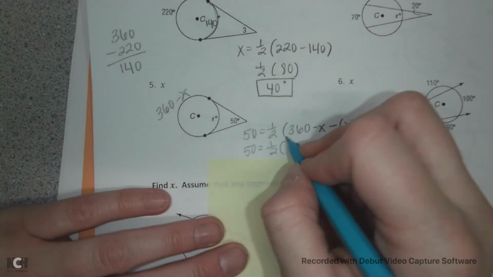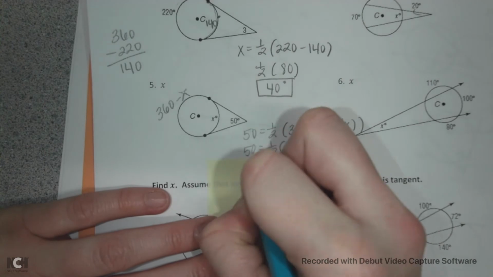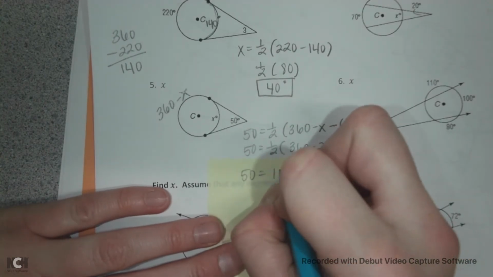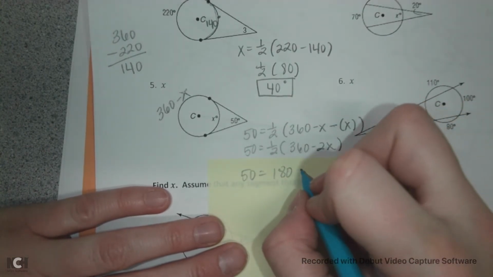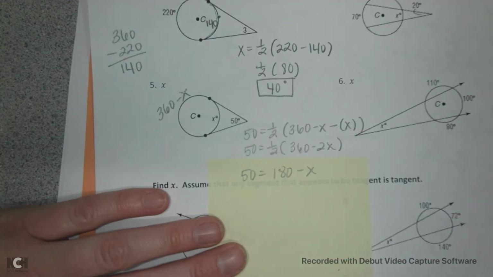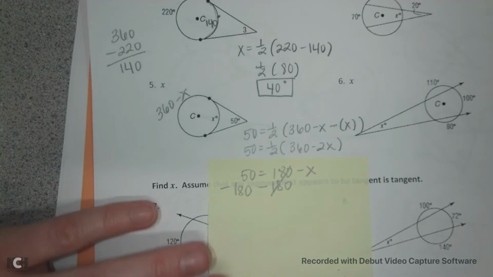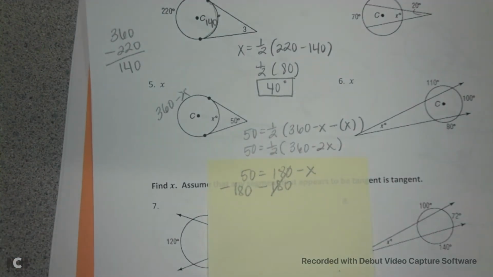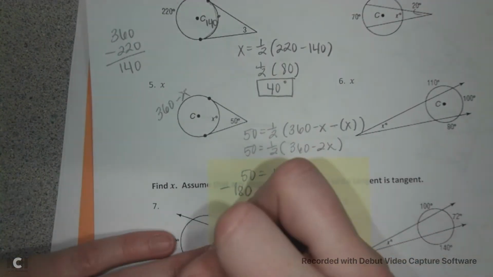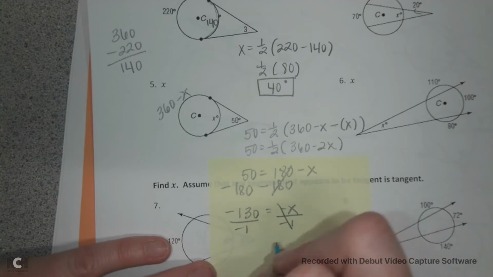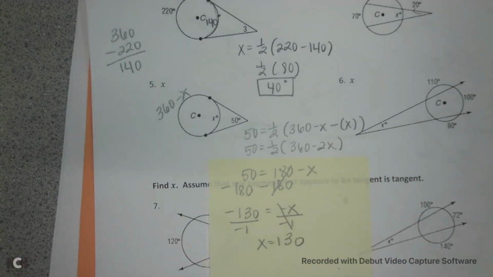Okay, so we could distribute by a half. So half of 360 is 180, and half of negative 2x is negative 1x. Then minus 180 on each side, and 50 minus 180 is negative 130. Then divide each side by negative 1, and x is equal to 130. That's the first method. The second method is to multiply by 2.